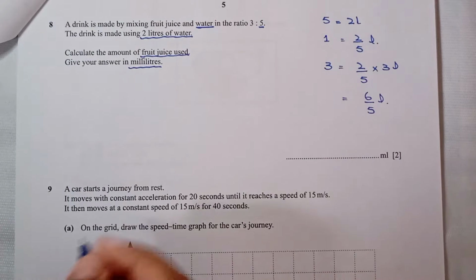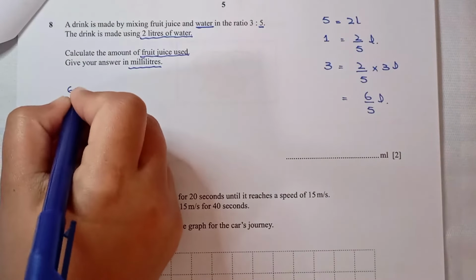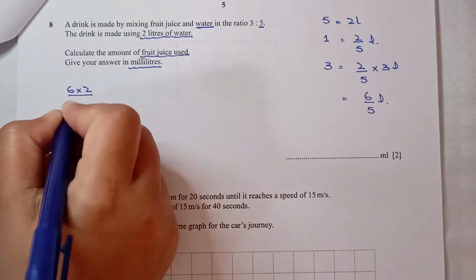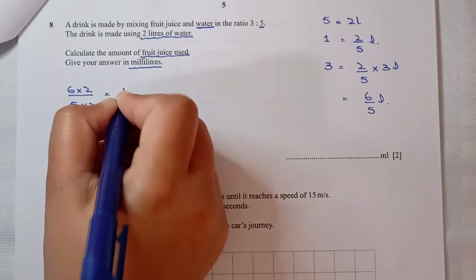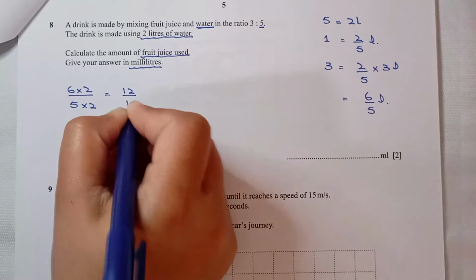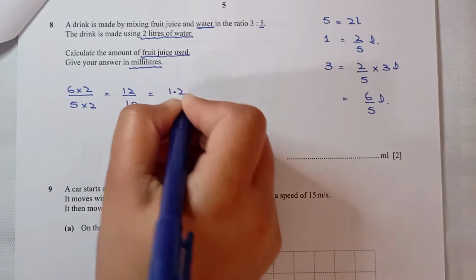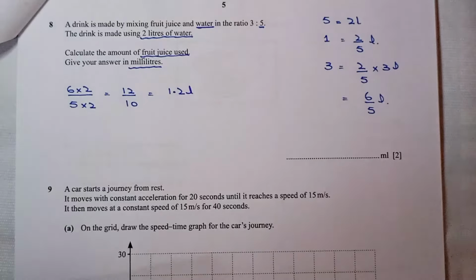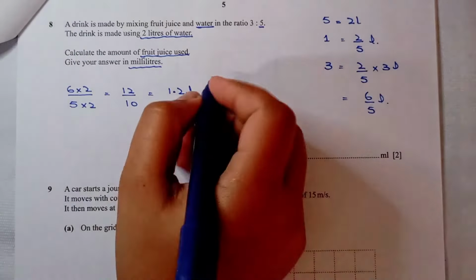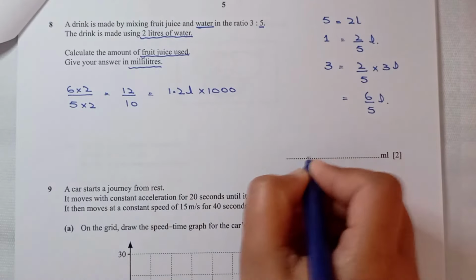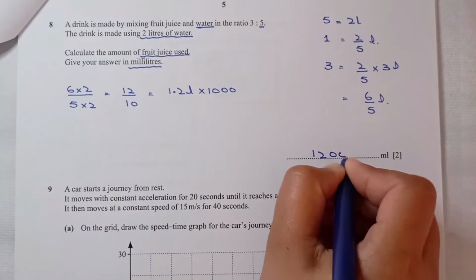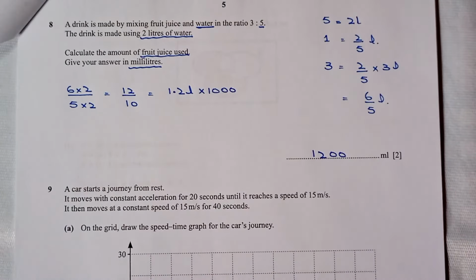Okay, so what is 6 by 5? If we multiply it by 2, 6 times 2 is 12 and 5 times 2 is 10. This would be equal to 1.2 liters. And to convert liters into milliliters, we need to multiply by 1000. So this would be 1200 milliliters.